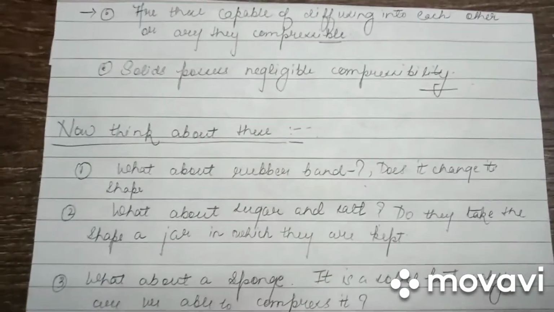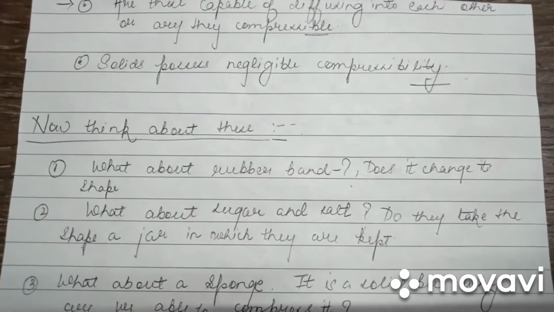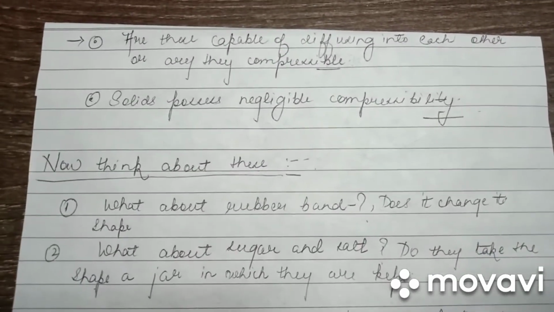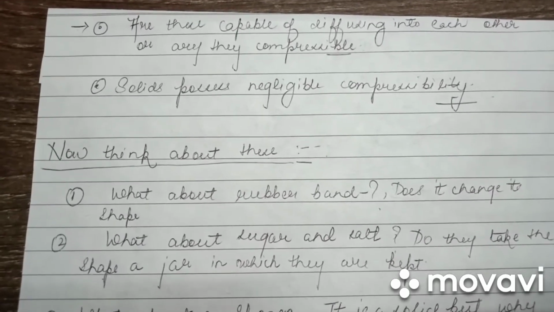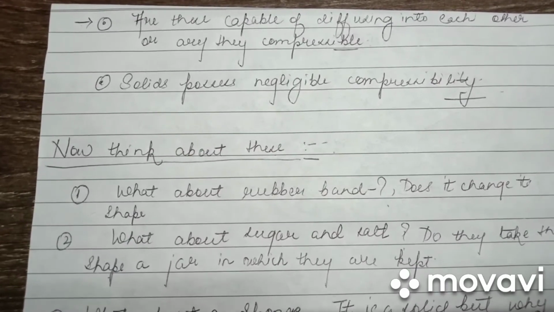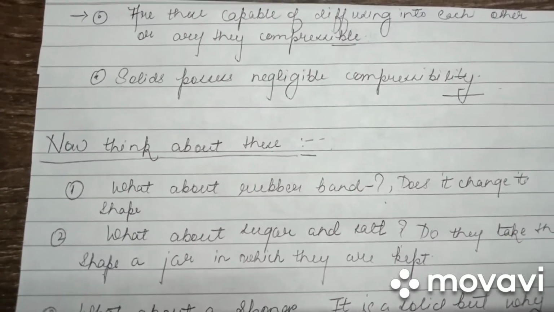Now, a few questions may arise in our minds. What about a rubber band? Does it change its shape? Well, of course. A rubber band changes its shape as soon as we apply an external force to it. But as soon as the force is taken away, the rubber band acquires its original shape.